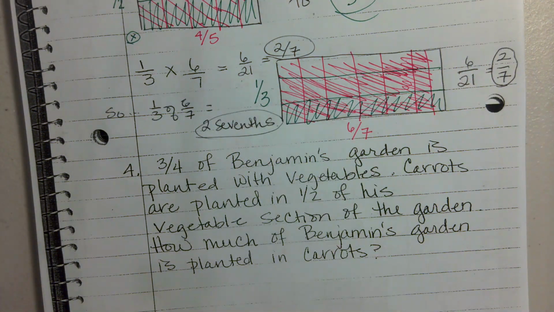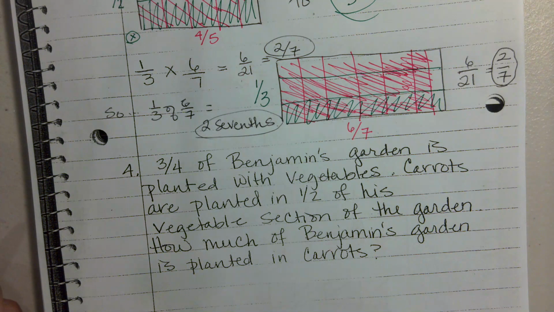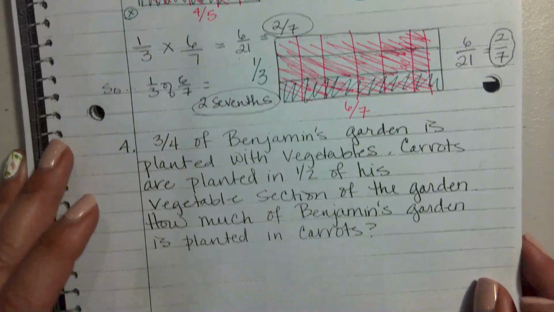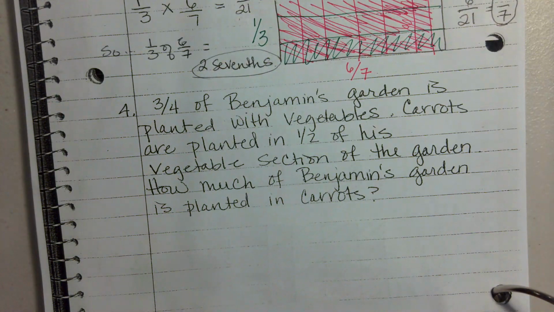All right, problem 4. What we're going to do on problems 4, 5, and 6, we're going to talk about it, you're going to try to solve it, and you're going to come back and check your work to see if yours matches mine or is some sort of combination of the two.